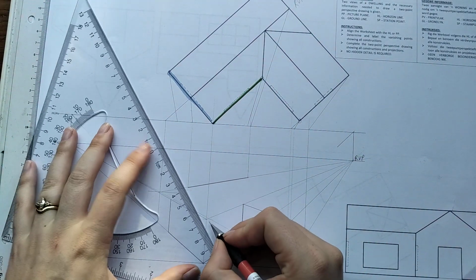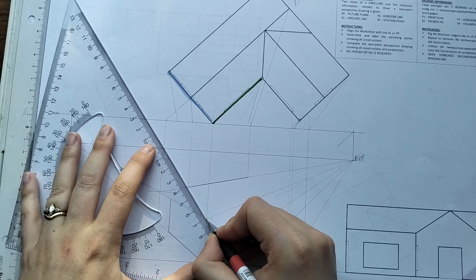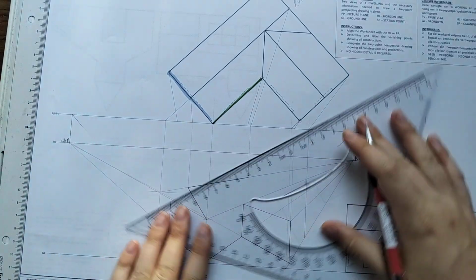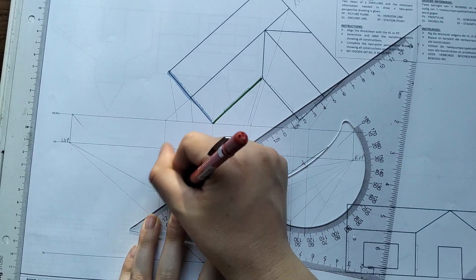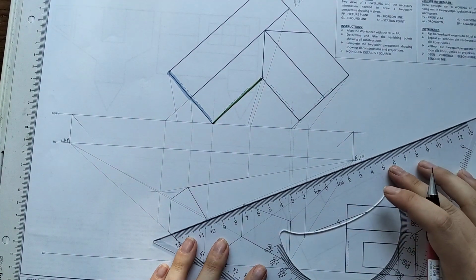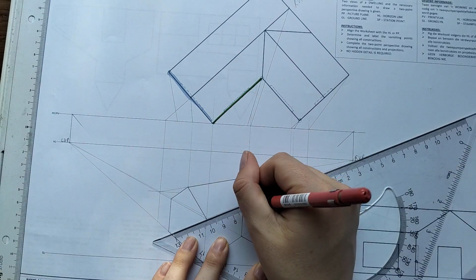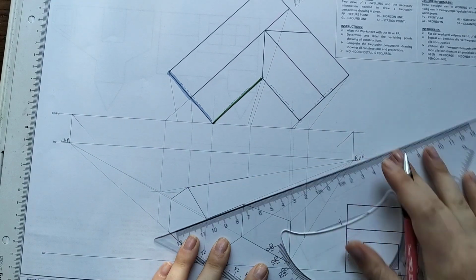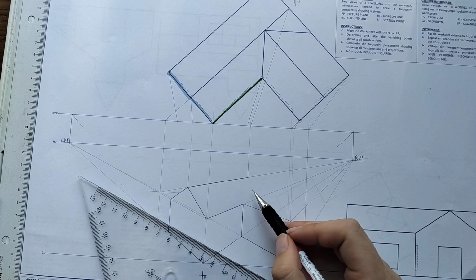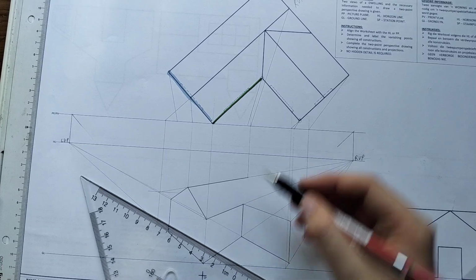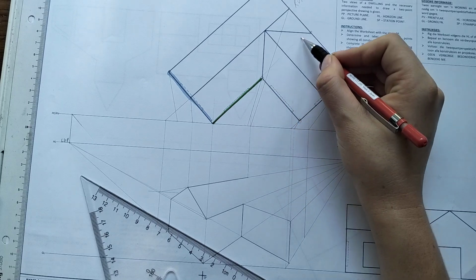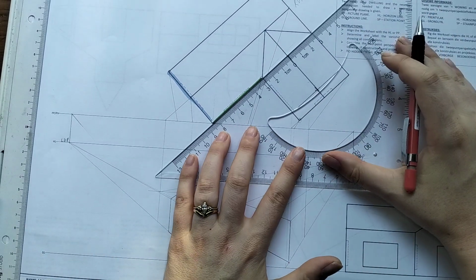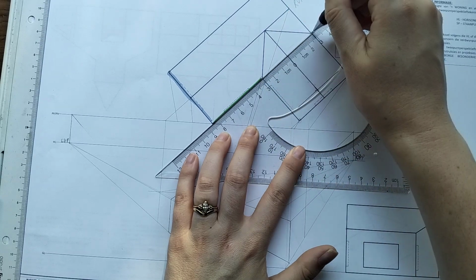So here I can also connect my roof, like that. And I'm going to connect this part. I'm not going to do that one already. I need this corner over here. If you take a straight line up, you will see that it also ends up in that corner.